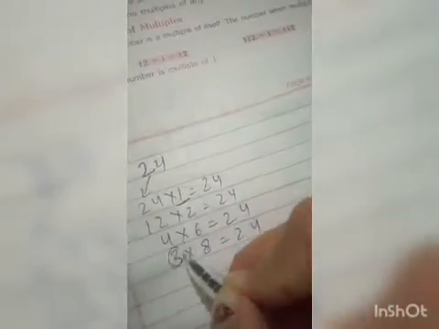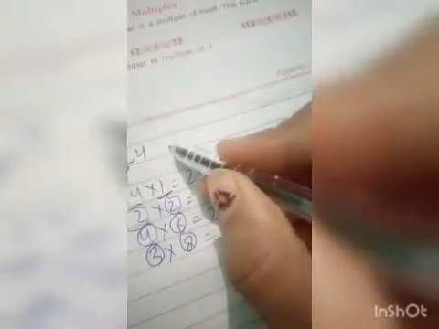So all the numbers 3, 8, 4, 6, 2, 12, all these are the factors of 24. I have to multiply 3 times 8, then I will get 24. I have to multiply 4 times 6, then I will get 24. So these are the factors.